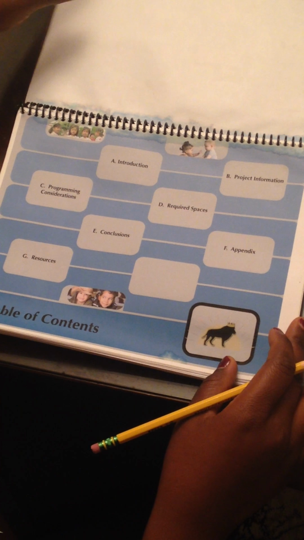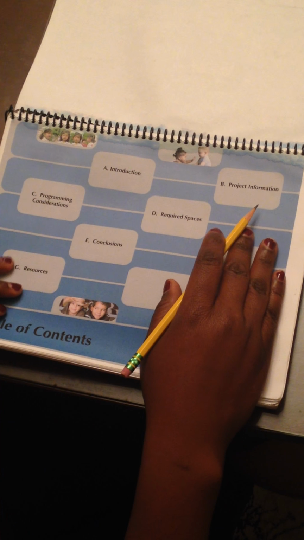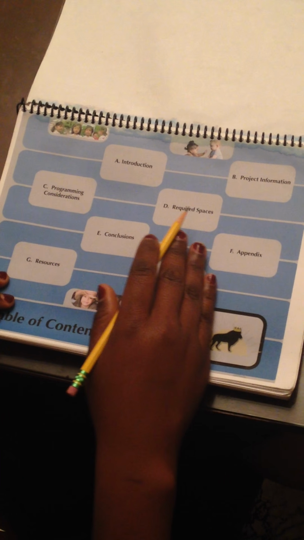For this particular demo, I'm going to show you an example and kind of step you through a program of a project that I did for a community center. So the program first is going to address the main things that we've been talking about: the introduction, the project information, programming considerations, the required spaces, and then the resources that are used in order to complete the program when you're doing your research.